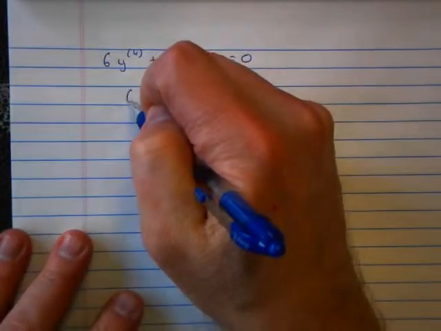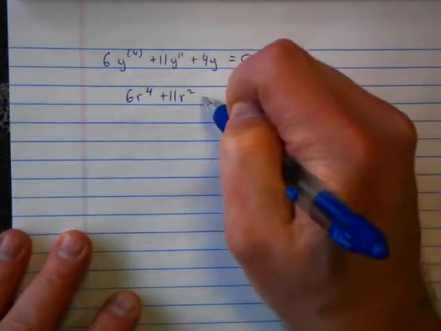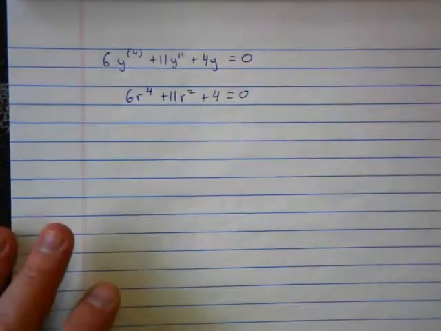All right, so we know how to start. Starting is really easy. 6r to the fourth plus 11r squared plus 4 equals 0.